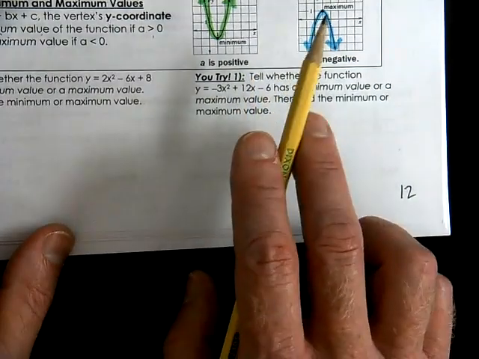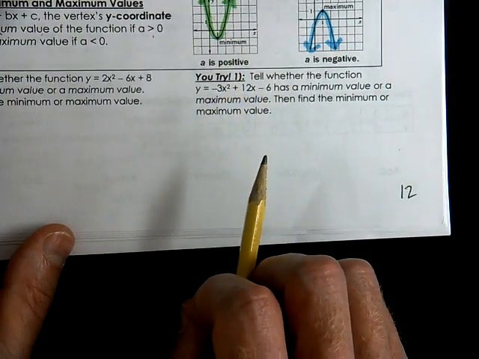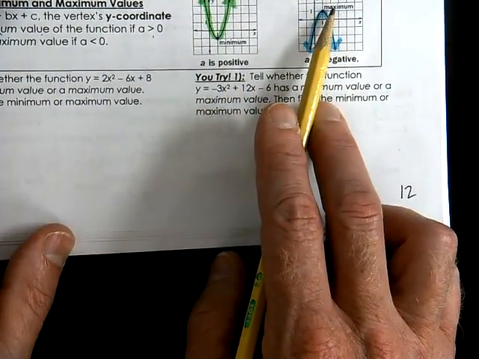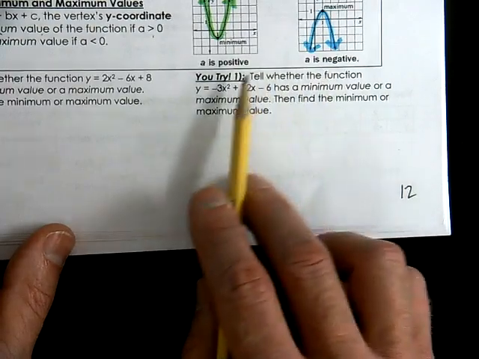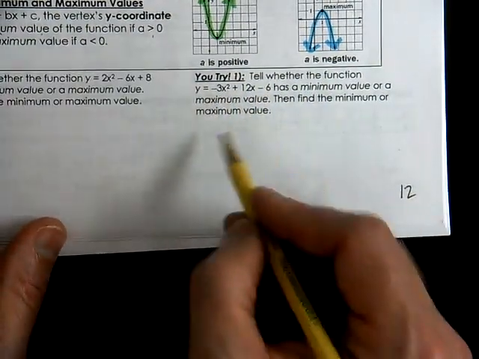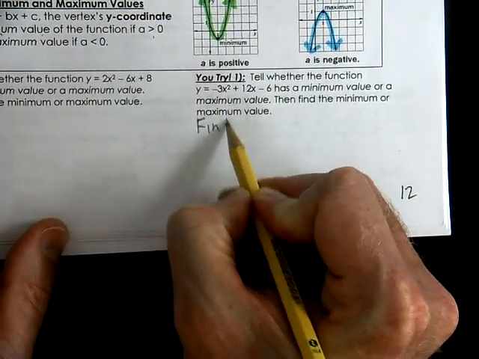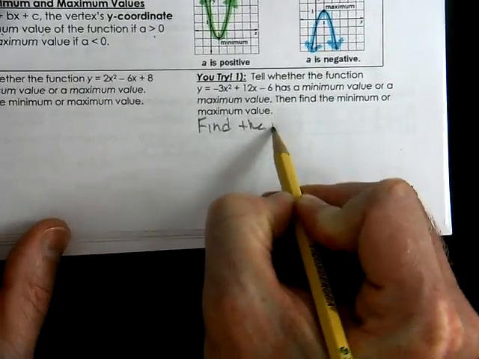Is it going to have a maximum value or a minimum value? It should have a maximum because the a value is negative. So essentially what we are going to try to do here is find the vertex.